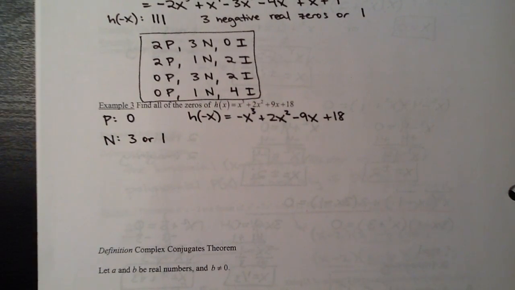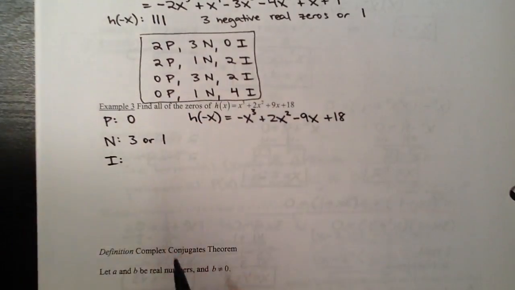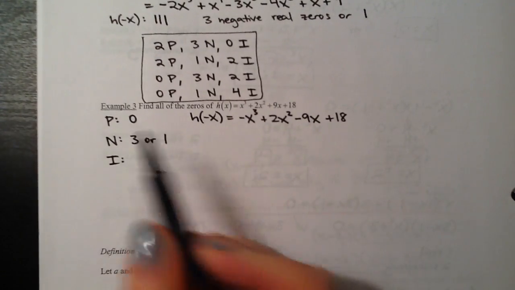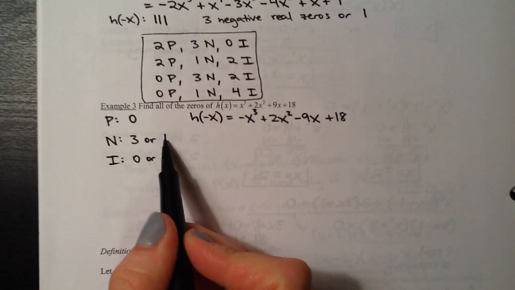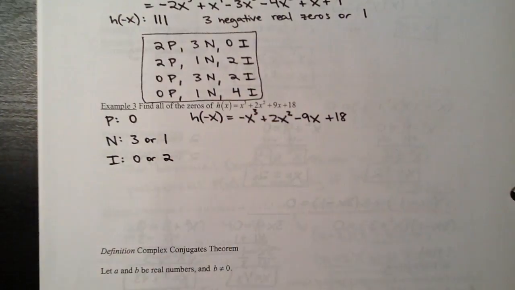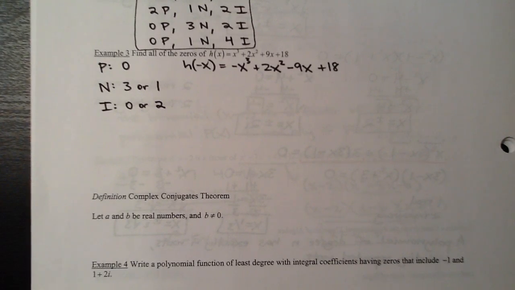So I know I'm not going to have any positives, and I know I could have either 3 or 1 negatives. So then my imaginaries will kind of follow suit. If I have 3 negatives, then I'm going to have 0 imaginaries. Or if I have 1 negative, then I'm going to have 2 imaginaries. Because remember, your total number of answers has to add up to 3, which is the degree. Okay, so we start with that. We figure out how many I might have.